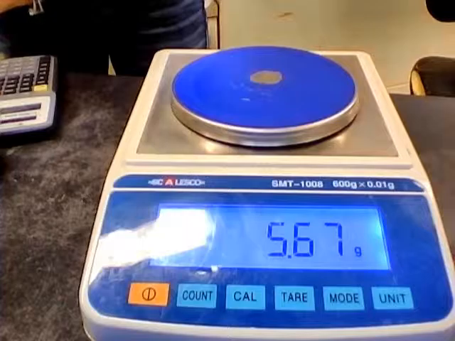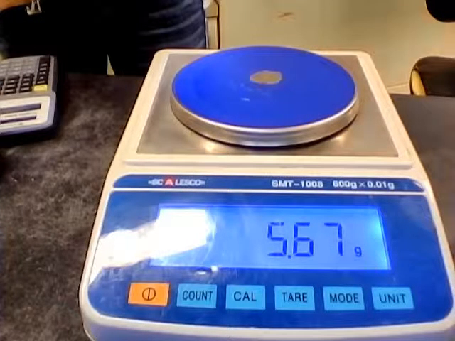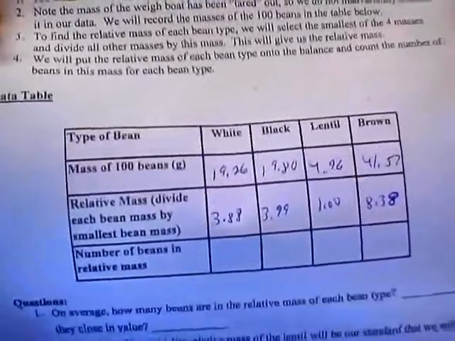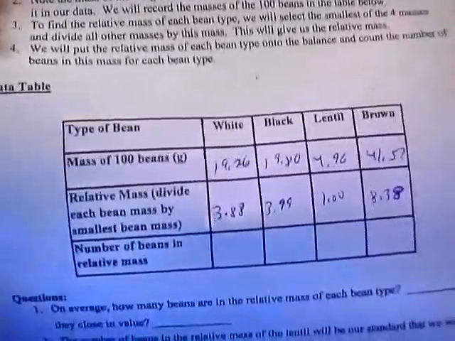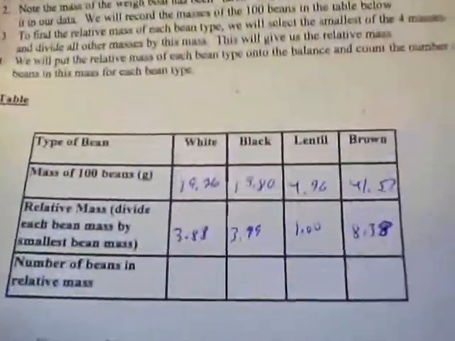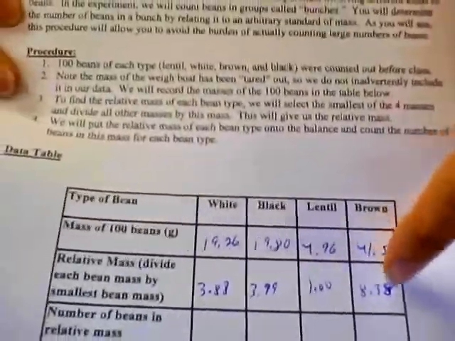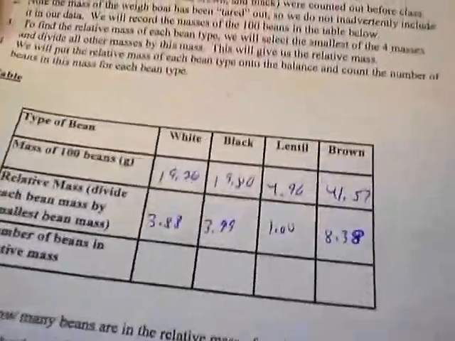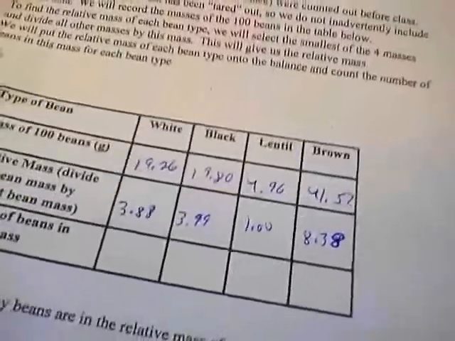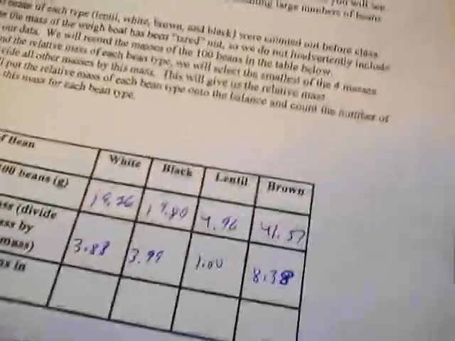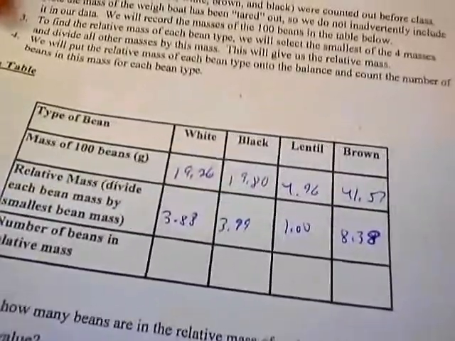What that means is I'm comparing, even though I don't know the mass of the individual beans, what these relative masses tell me is, compared to the lentil bean, the white beans and the black beans are around 4 times the mass of the lentil bean, and the brown bean is about 8.4 times the mass of the lentil bean. The brown bean is a little bit more than twice the mass of the white bean and the black bean. So even though we don't know what the individual masses are for the beans, we do know what the masses are relative to one another. This is because we had equal numbers of beans in each of our samples.